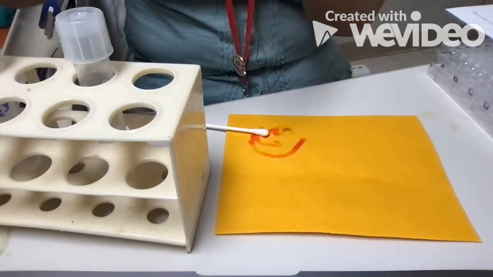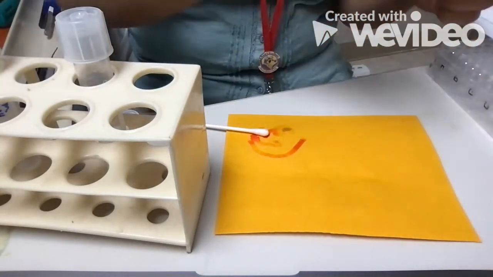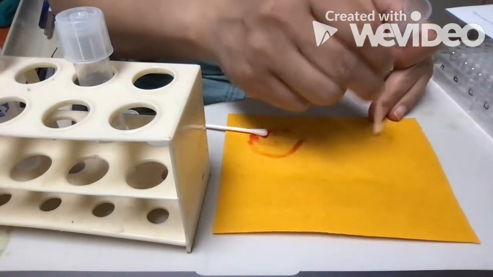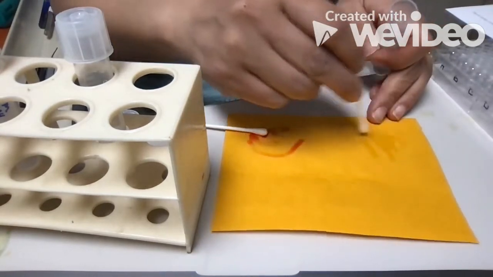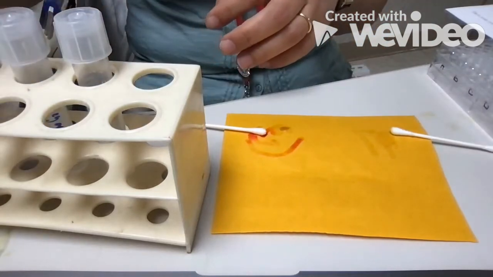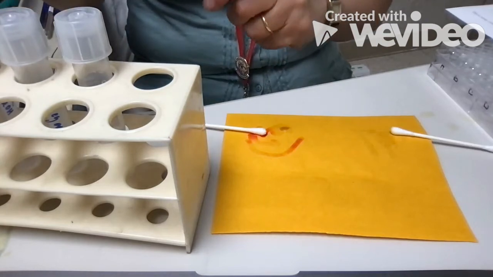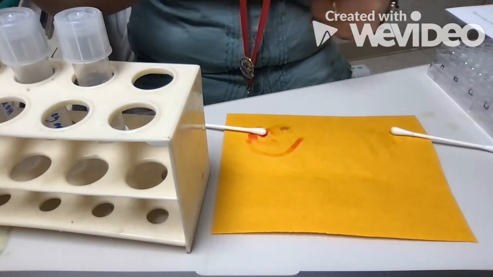My next solution is vinegar. Basically, nothing seems to happen when I draw with the vinegar. Next one is hydrochloric acid. Well, I guess we know whether this is an acid or not.